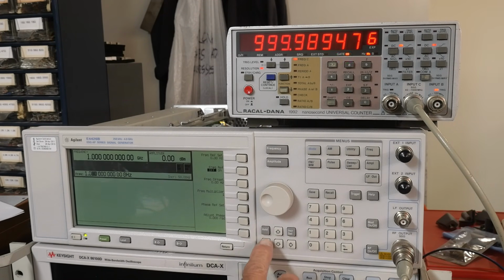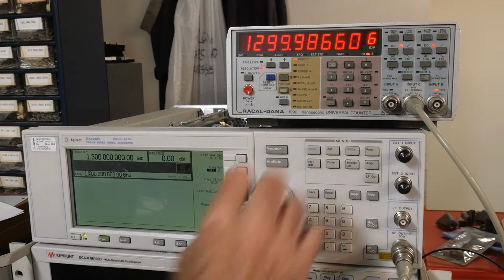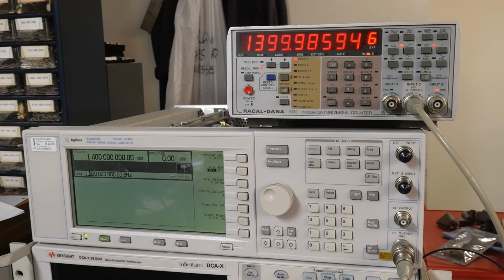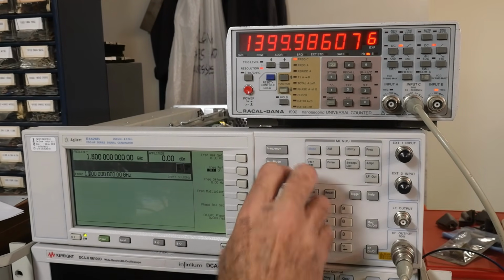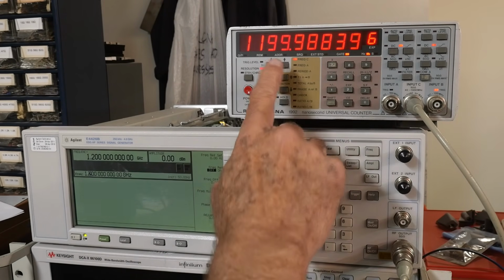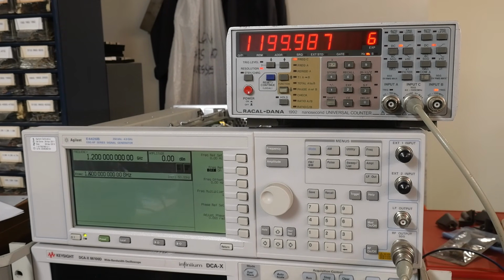Let's go here to 1.2, 1.3. I think this will go up to 1.4. And then if I go to 1.5, this is not going to work any longer. Yeah, it tops out. So 1.2, I can put in some less digits there. Yeah, so what happened? It magically fixed itself.